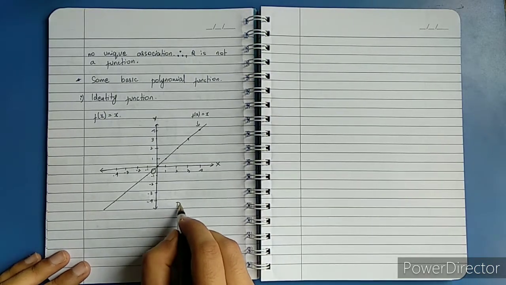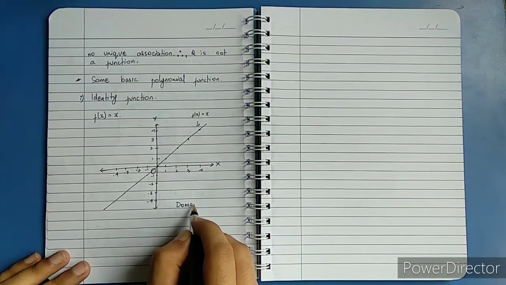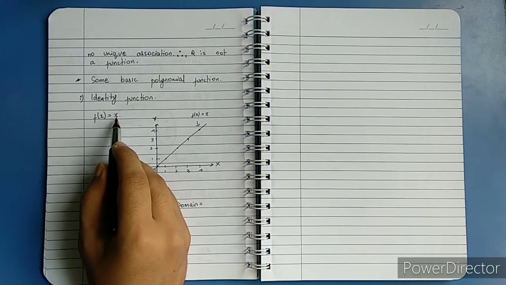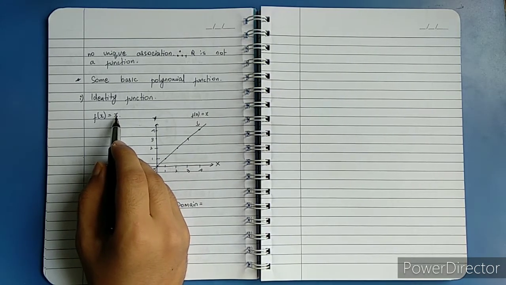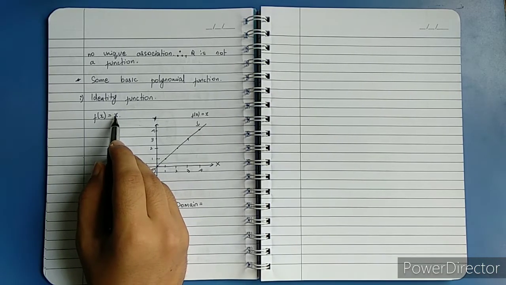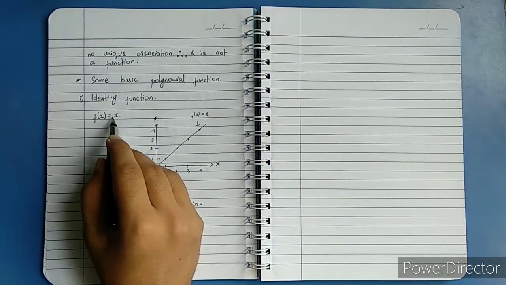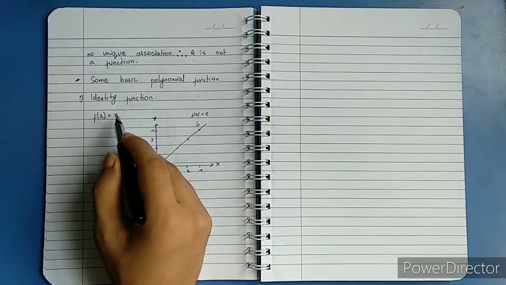Okay. Now let's understand how we find domain and range. In this case, for f of x equals x, is there any value of x that you put and you get no solution? So there is no value of x in case of real numbers that you put and will not get a solution. Say x is pi, so f of pi is basically pi.